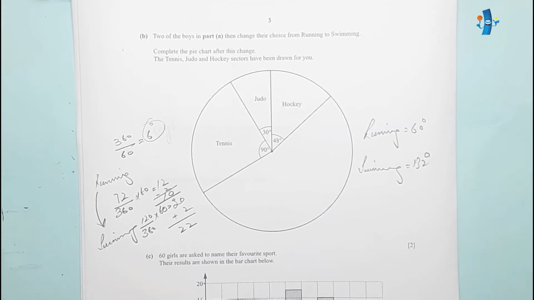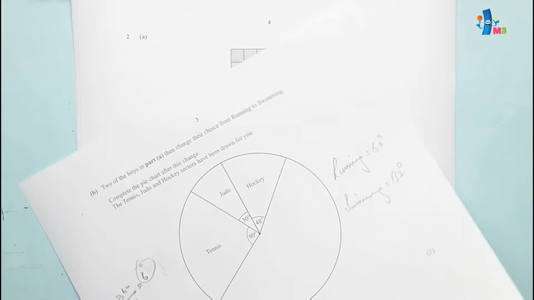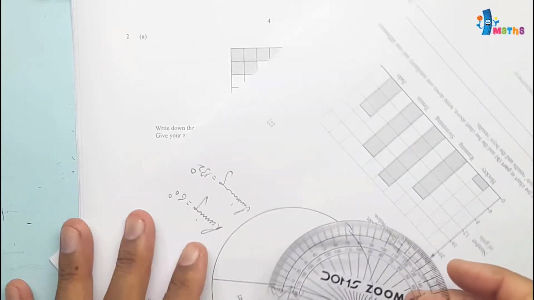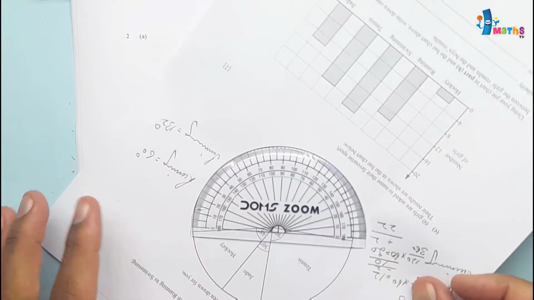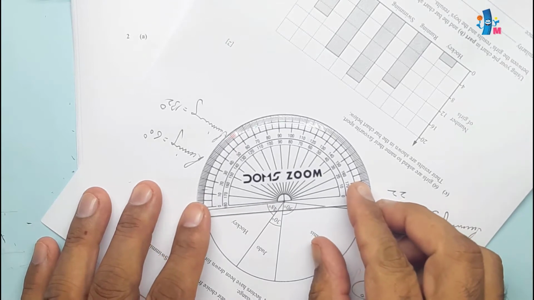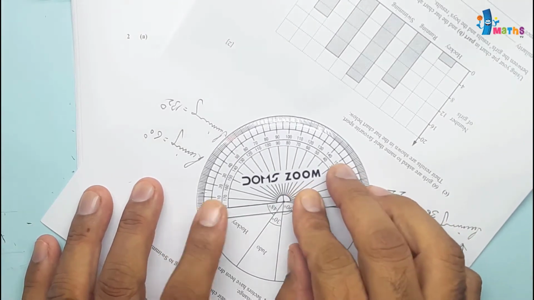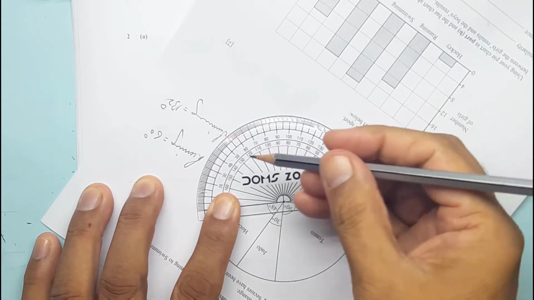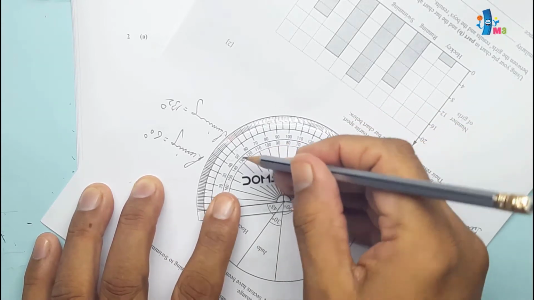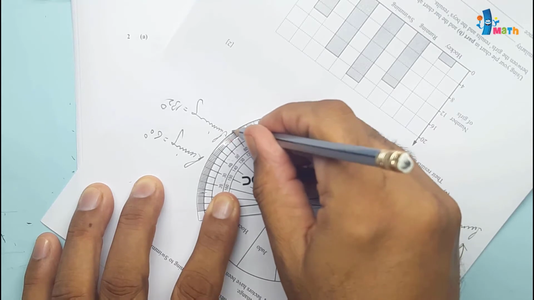First the running, so we adjust the protractor over here on the 0 line, and this will be 60 over here.